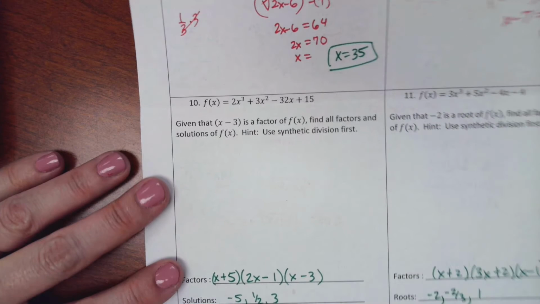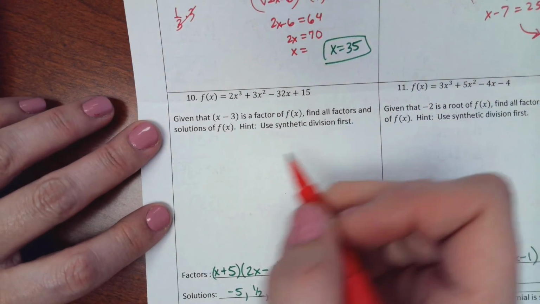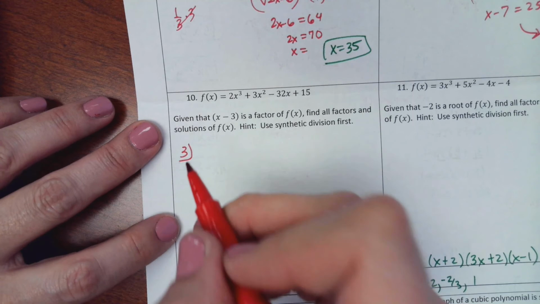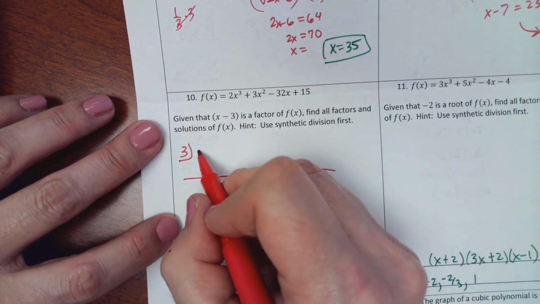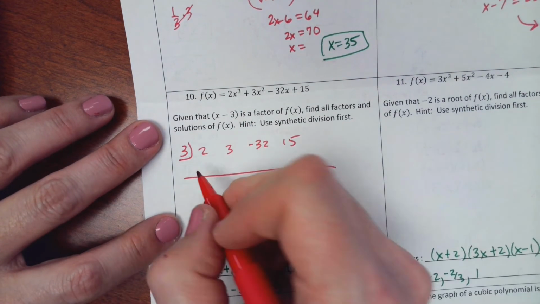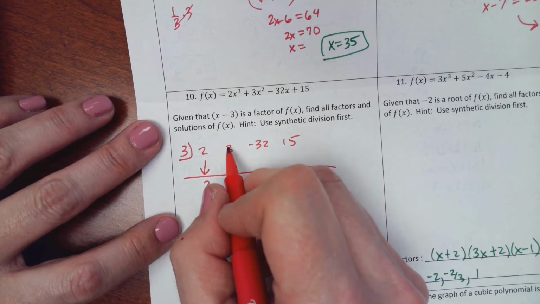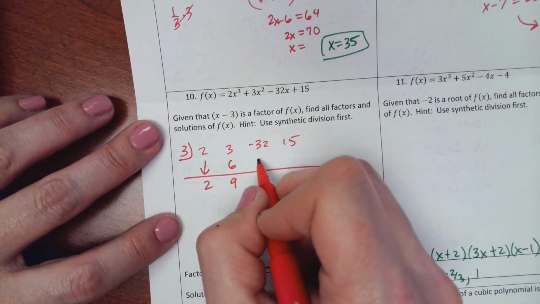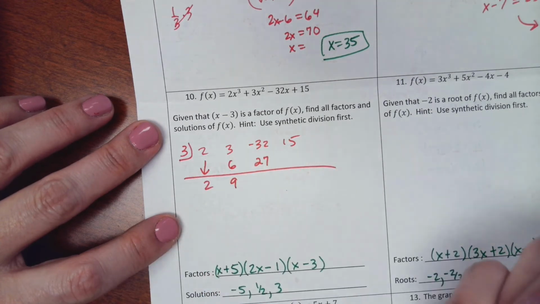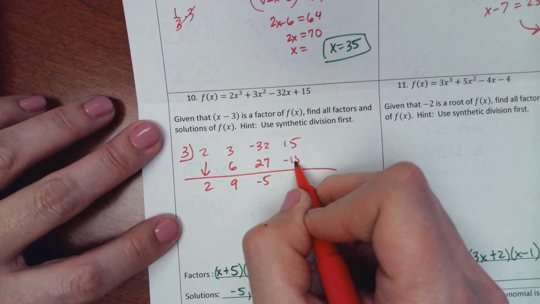Okay, for number 10. Number 10, it tells you that x minus 3 is a factor of this. So I'm going to start with my synthetic division and put a 3 in the box. So I put 2, 3, negative 32, and 15 across here. So I bring my 2 down. 2 times 3 is 6. That adds up to 9. 9 times 3 is 27. That adds up to negative 5, which gives me negative 15 and a 0.